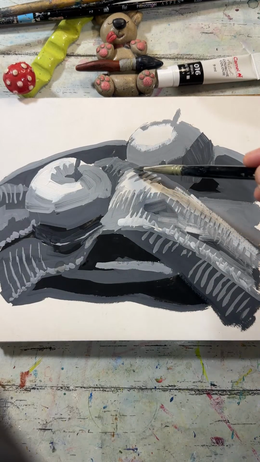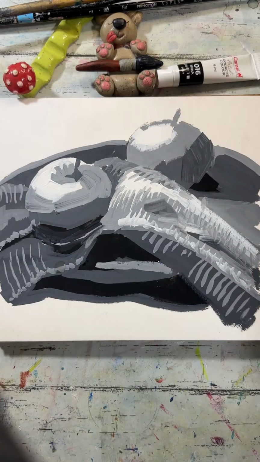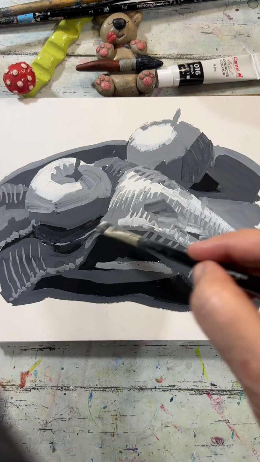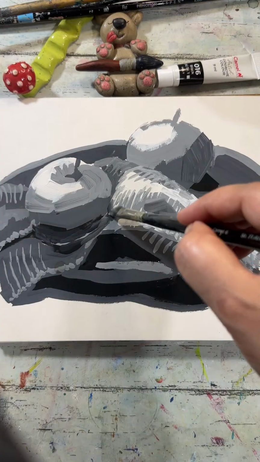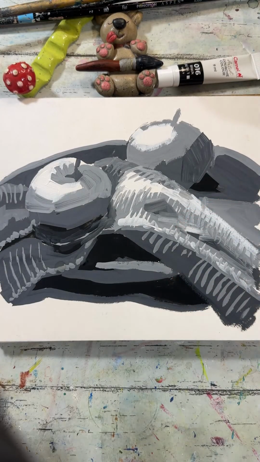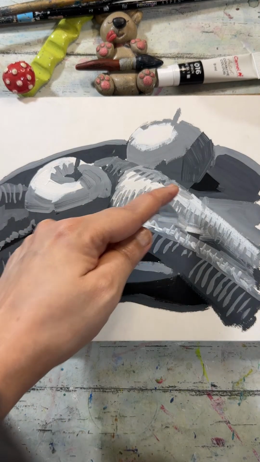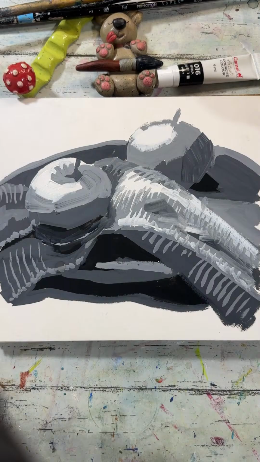So all these rough edges we're going to be like, so we're getting the fabric to look more like a fabric. Now even on the back it has... Okay.